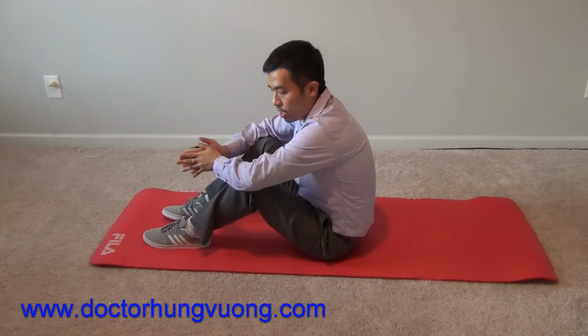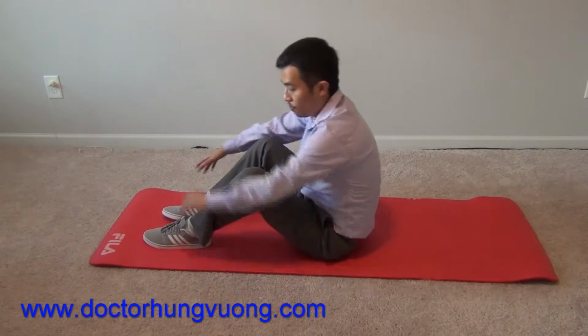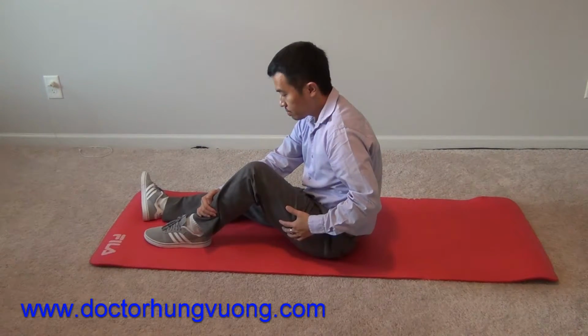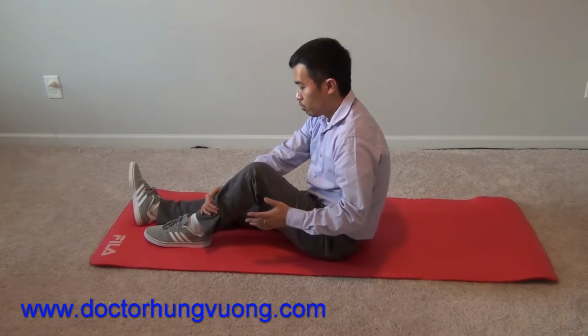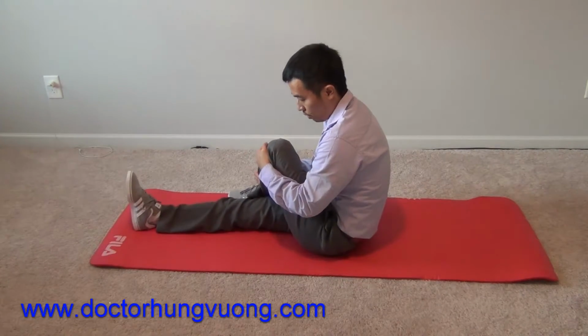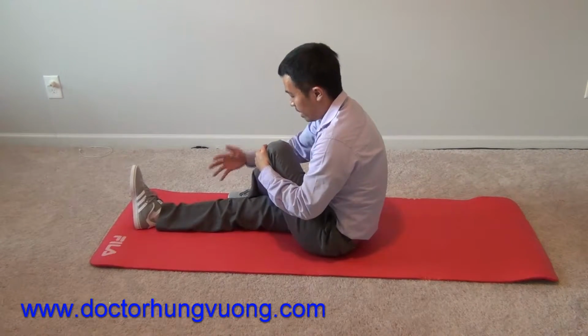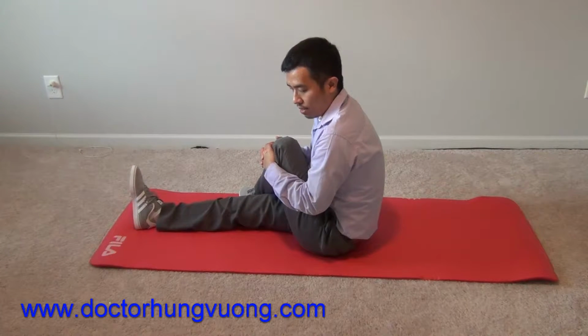Okay, so we will have 3 different stretches to do. The first one I want to show you is in a seated position. My left leg will be the leg that's in pain. So we want to take this leg, the left leg, and cross it over to the right. Make sure your right leg is flat. Then we'll use both hands to grab and pull our knee up to the chest, and hold for 10 seconds.